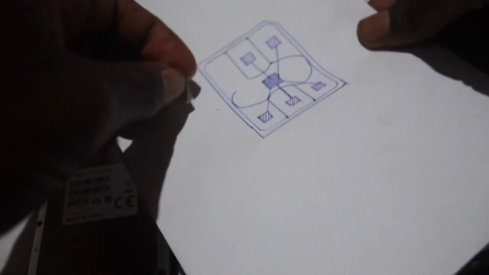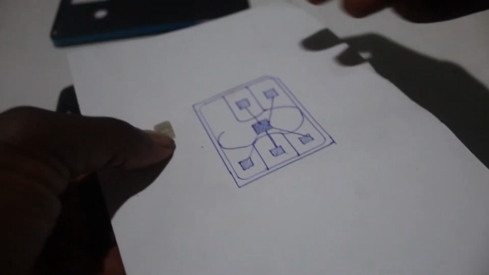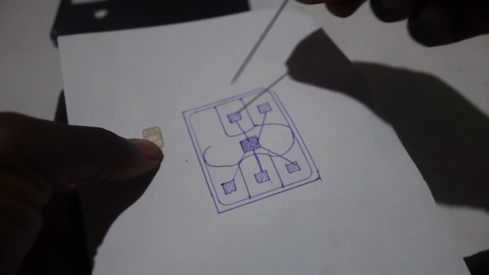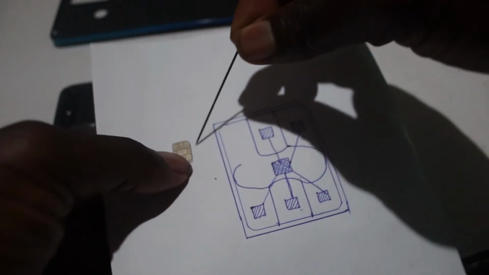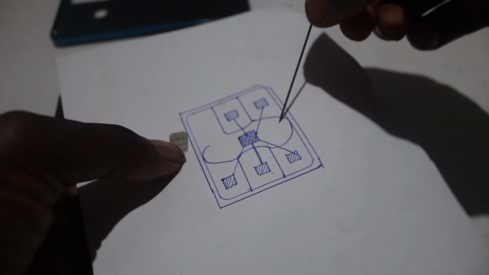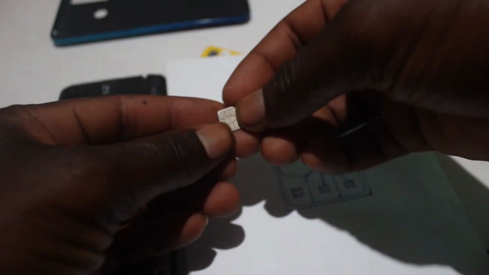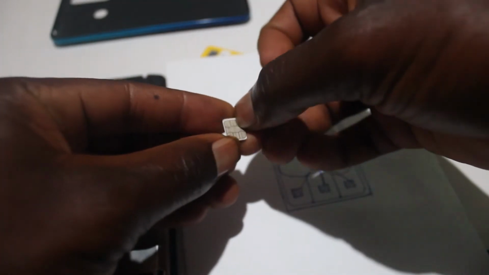So this is what the SIM card looks like. You have to keep the SIM card the way I have placed this other one. Look at this corner of the SIM card. It should be the same as this one. So we are going to make sure we scratch this portion.